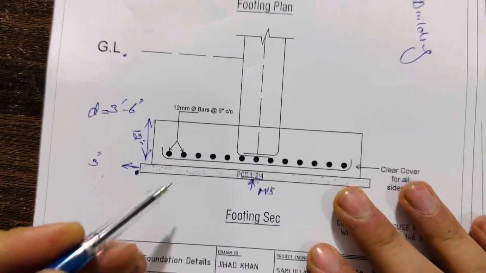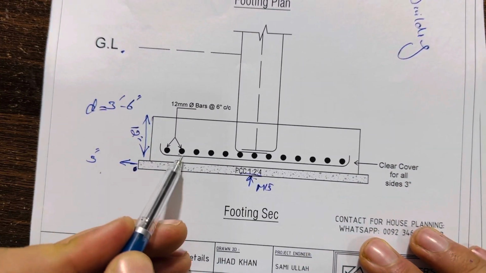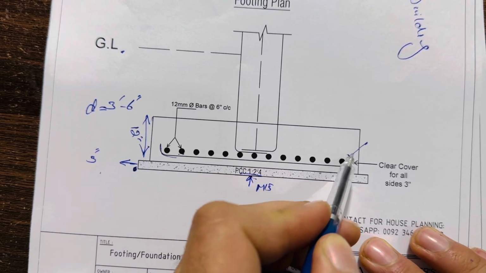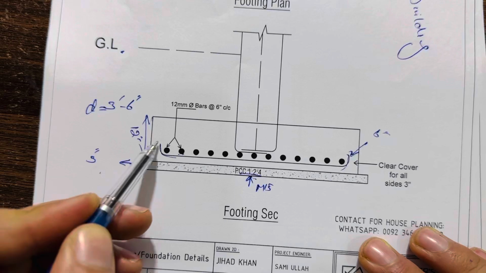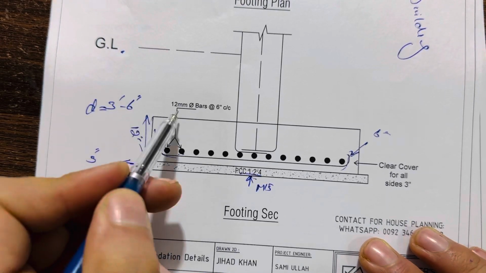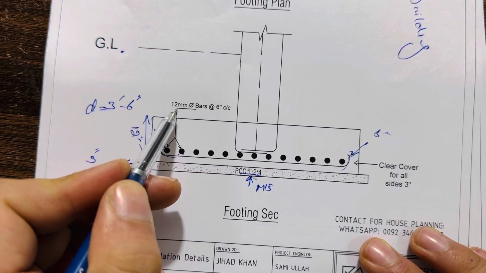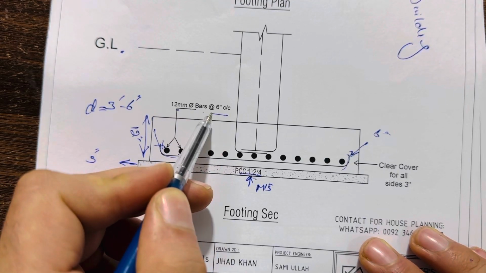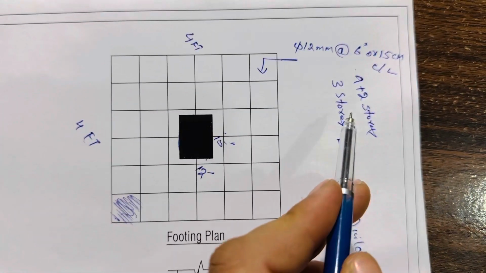This is the plan, and this is its section. You can see the steel reinforcement. Look here, this is the hook, which is about 6 inches on each side for both directions. Next, you can see we used 12 millimeter diameter steel rod, 12 millimeter bars with a spacing of 6 inches center to center, as I discussed before in this plan.